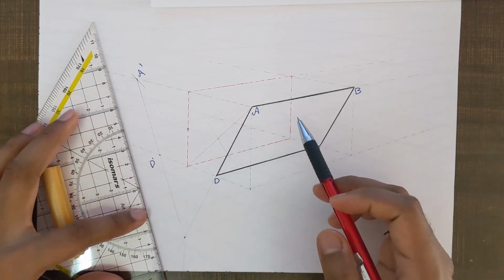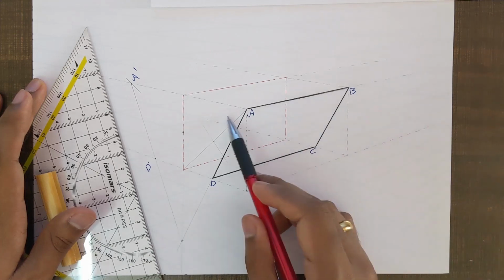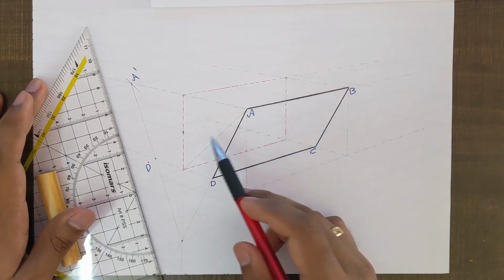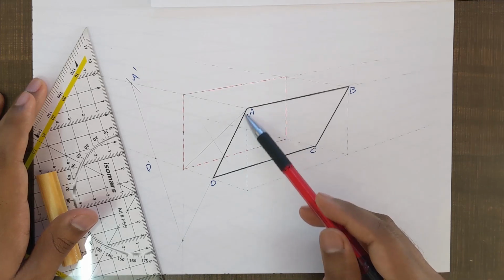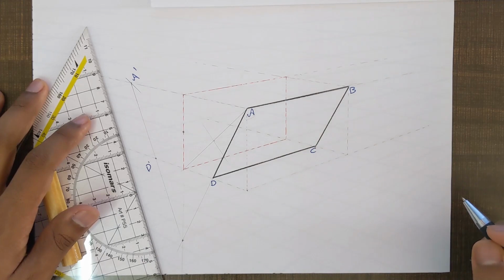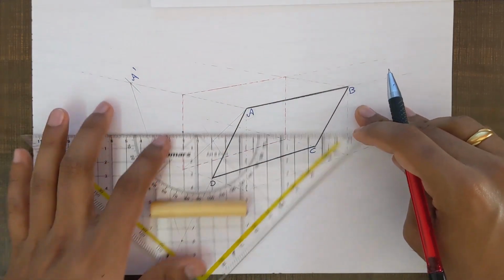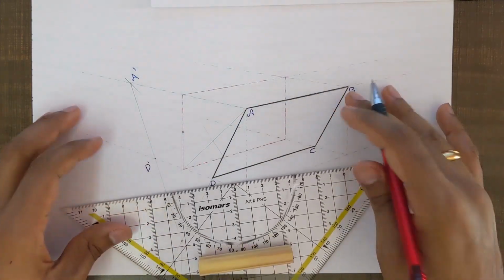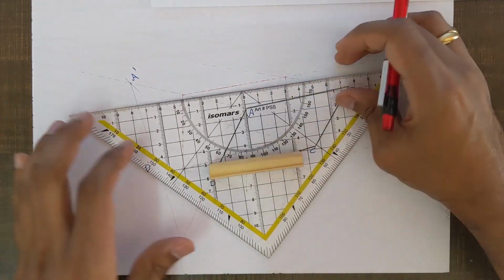Now, if you have a closer look at this plane, these lines, they go to the right vanishing point, and we already have the mirrored points of point A and D in the form of D dash and A dash. So all that we need to do right now is just extend these lines, draw lines from the 2 points to go to the right vanishing point.